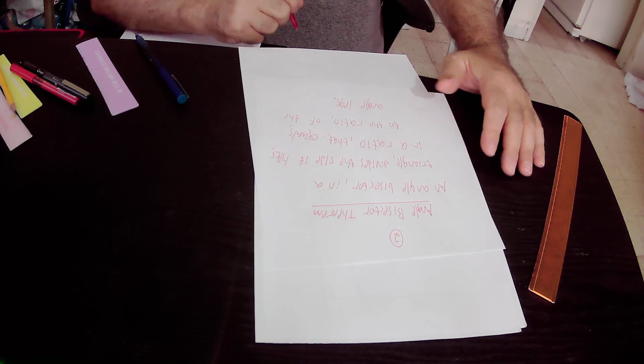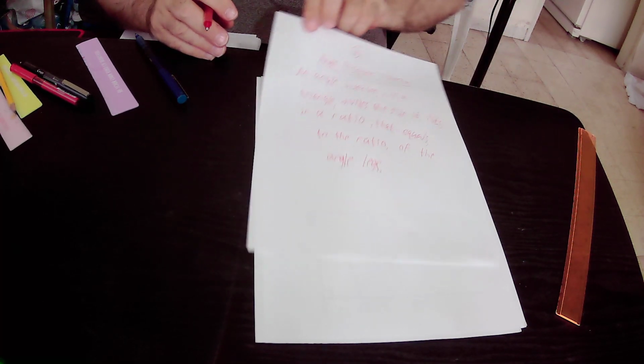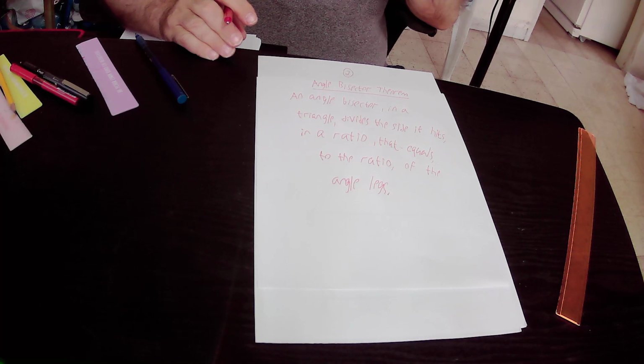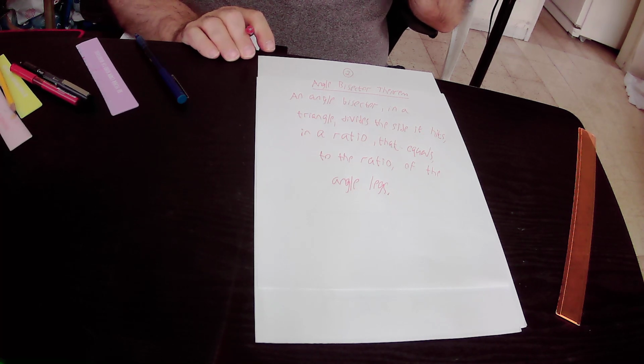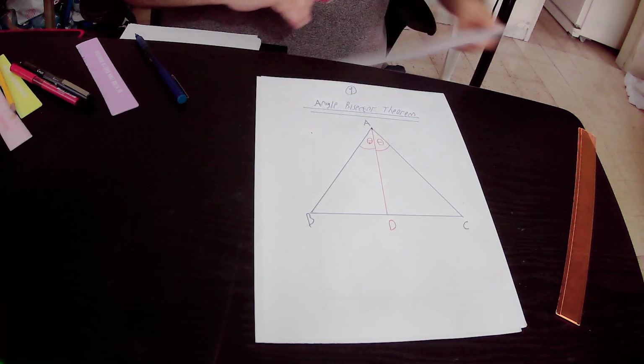I will read the angle bisector theorem again. An angle bisector in a triangle divides the side it hits in a ratio that equals the ratio of the angle legs.